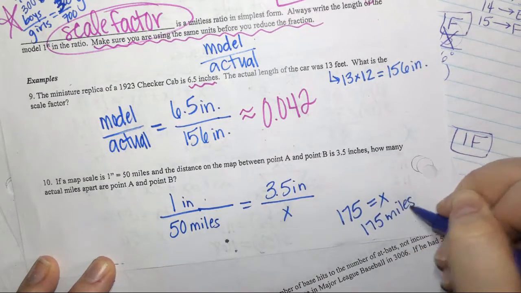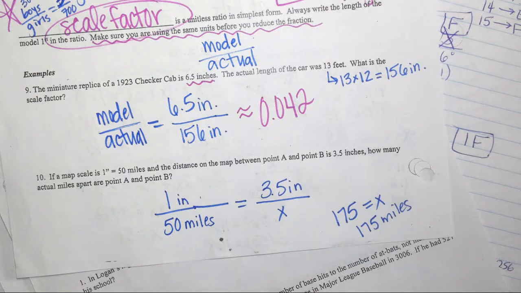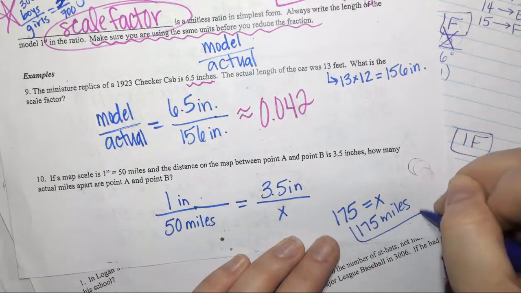Do you actually have to set up a proportion to solve this problem? No. I probably could have done 50 times 3 is 150. Add a half more, so add 25 more to get 175. This is just how I was going to set it up because that's the kind of section we're on.